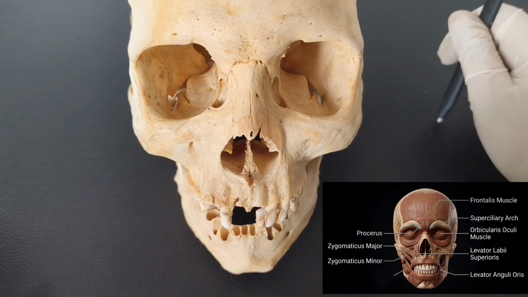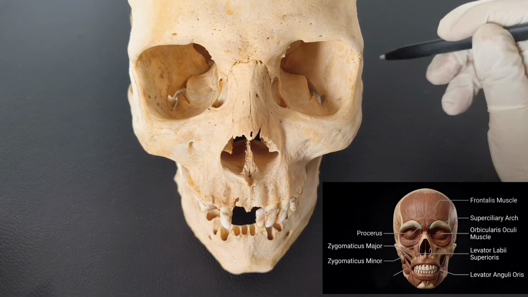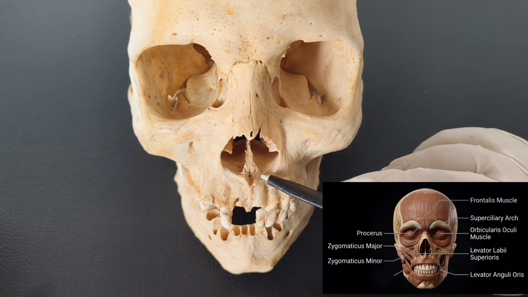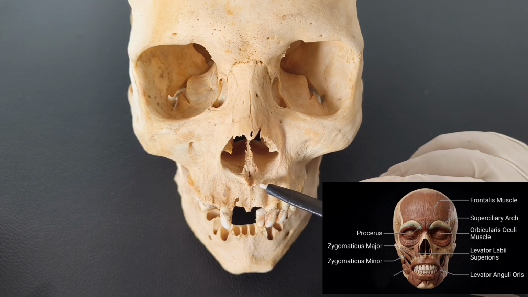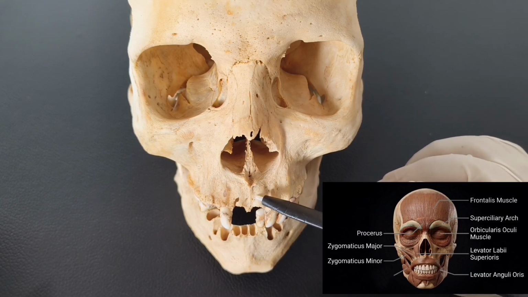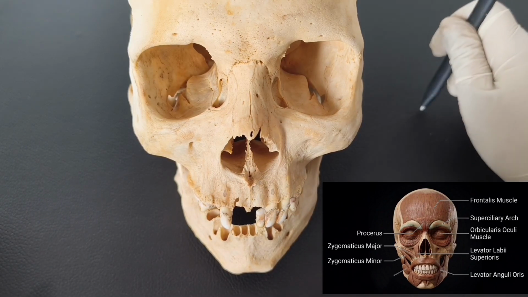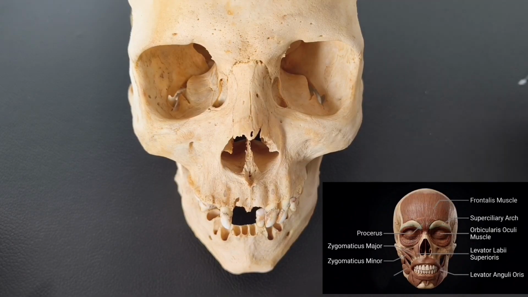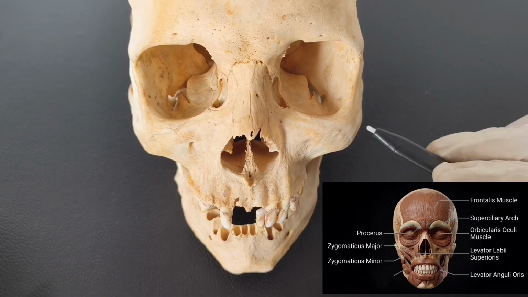The next one which we have is the incisivus. So it arises just below the origin of the levator anguli from the notch. So below it arises the incisivus muscle. The next one we have is the zygomaticus muscle. So we have zygomaticus minor and zygomaticus major. So these muscles arise from the zygomatic bone.